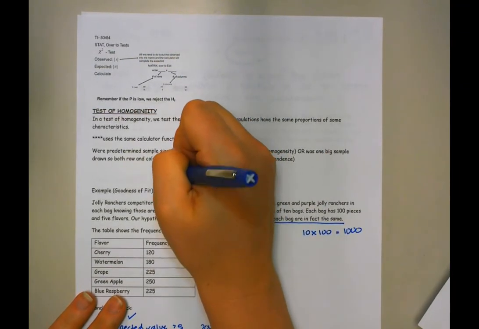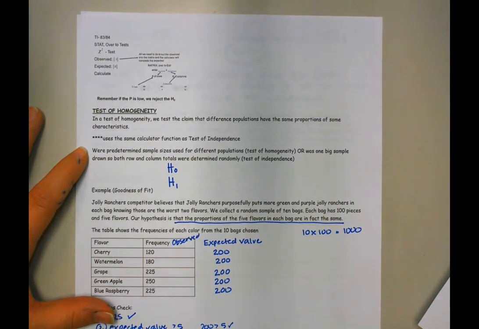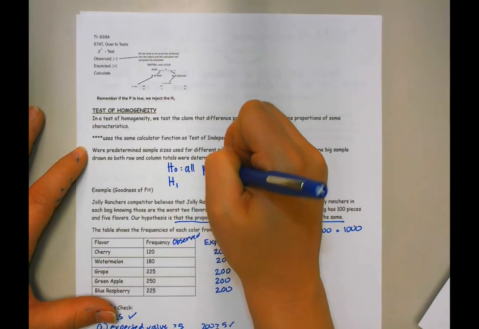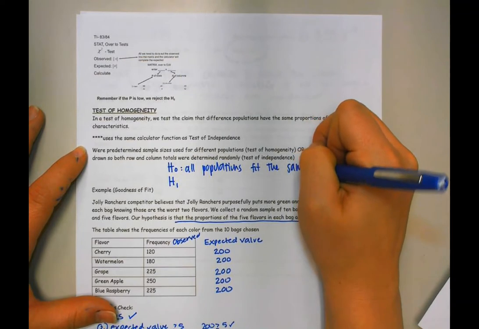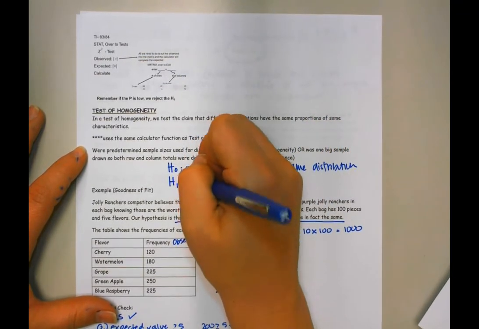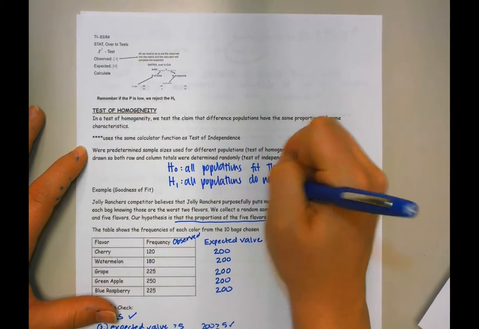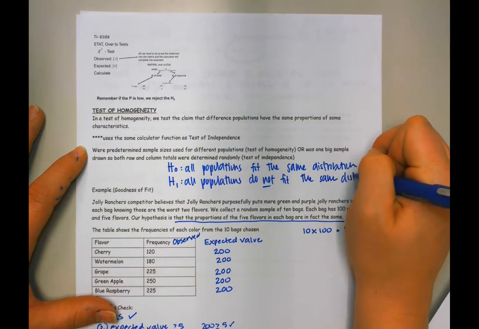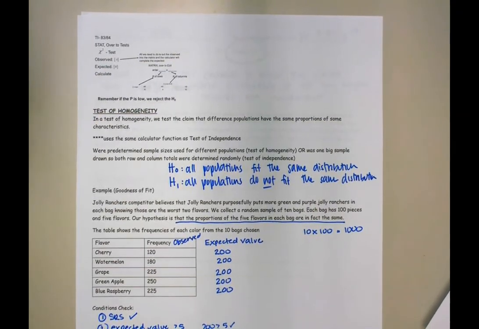Just like I said before, they all have the same null and alternative hypothesis. So if we want to do this, our null is that all populations fit the same distribution. The alternative is that all populations do not fit the same distribution. So again, this is always going to be your null and alternative hypothesis for your test of homogeneity.